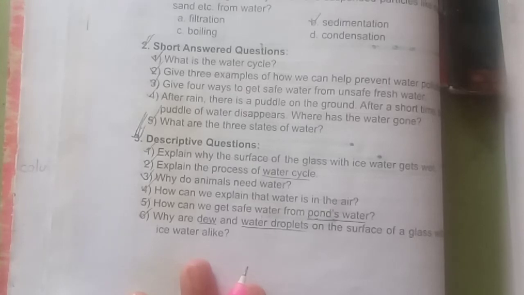So why does it happen? Because when we put ice cubes in a glass, the surface of the glass gets cold. The air surrounding the glass contains water vapor. For this reason, when the water vapor comes into contact with the cold surface of the glass, it changes into tiny water droplets.